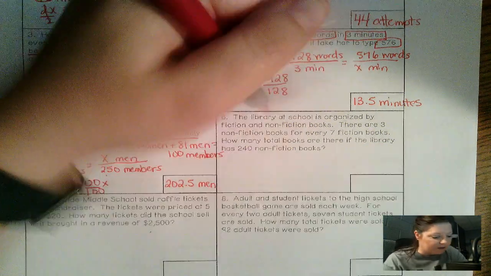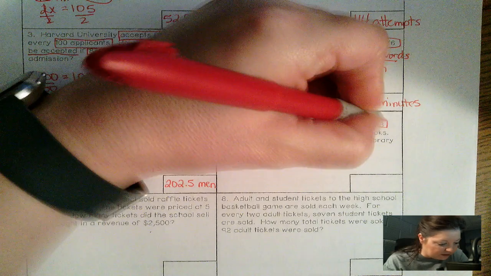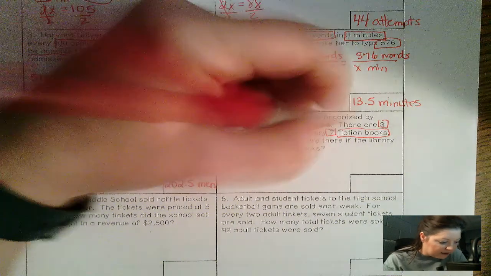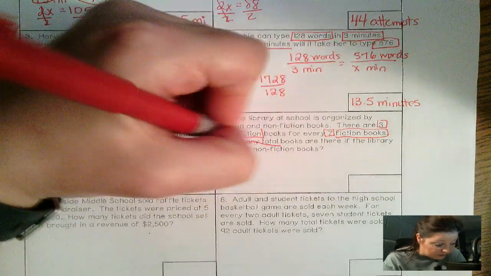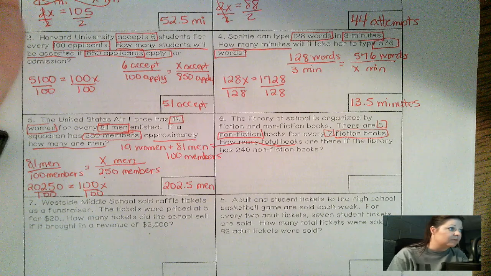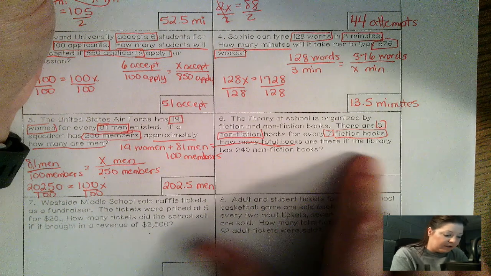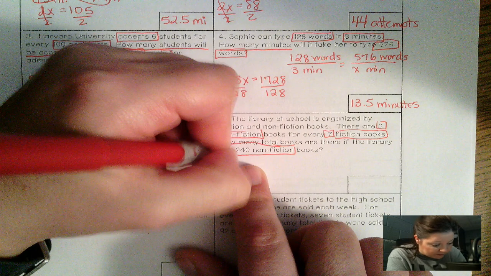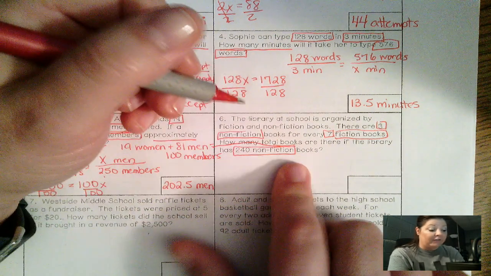So let's figure out, it says there are 3 nonfiction for every 7 fiction, right? How many total books? So it's asking for how many total are there if there are in the library if there's 240 nonfiction. So we would need nonfiction to total.